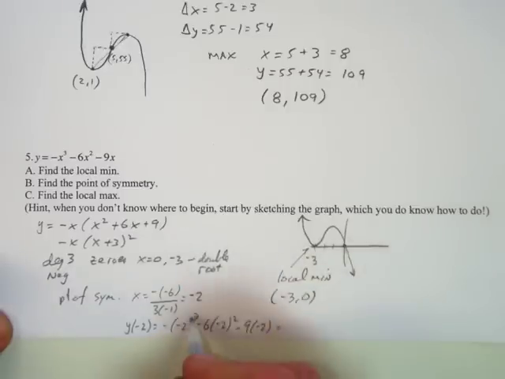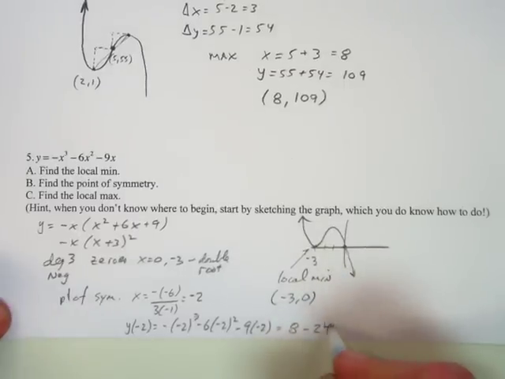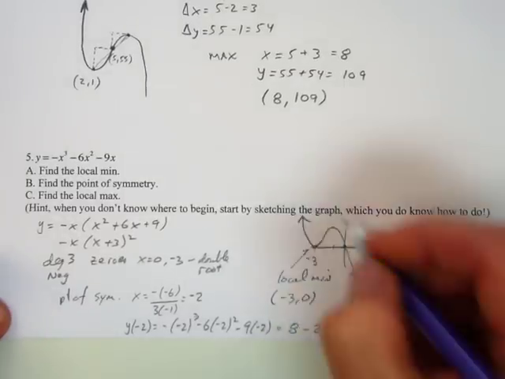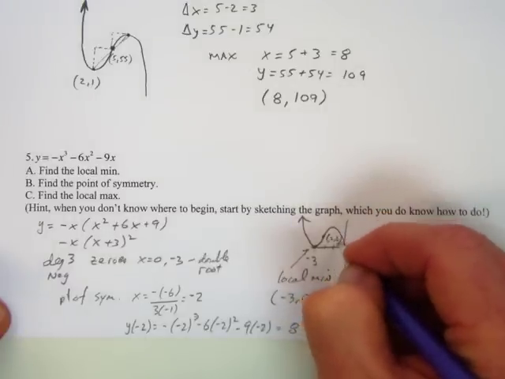So that would be negative 8, and a negative of that's positive 8. And then positive 4 times negative 6 is negative 24. And then plus 18, and that'll give us 2. So this point here is (negative 2, 2).